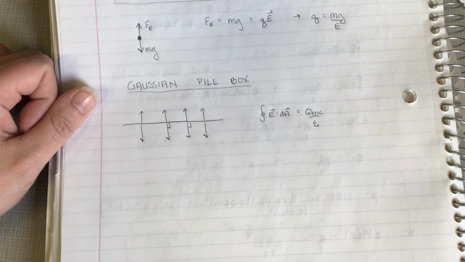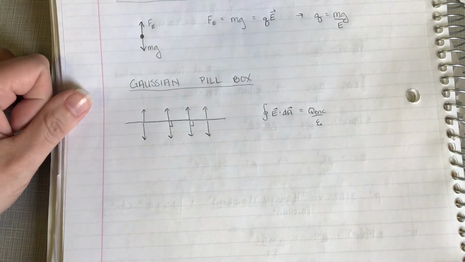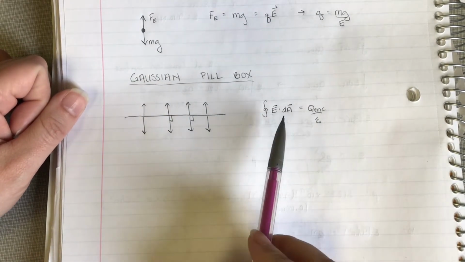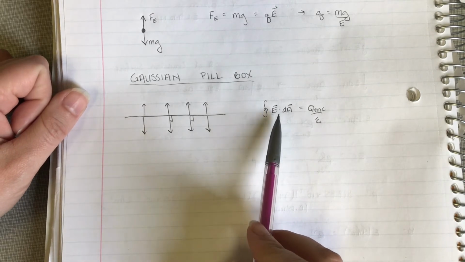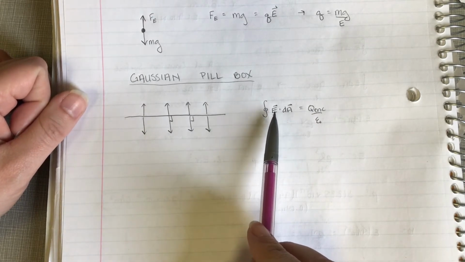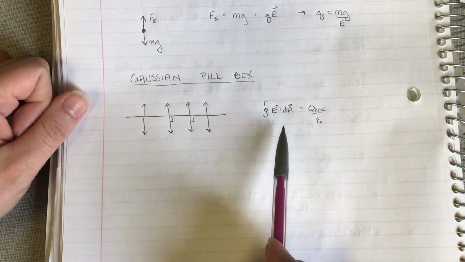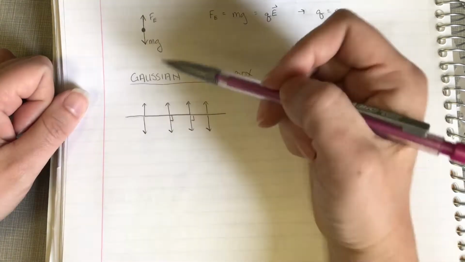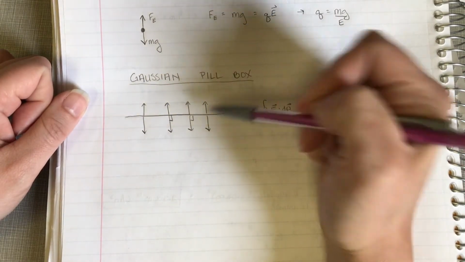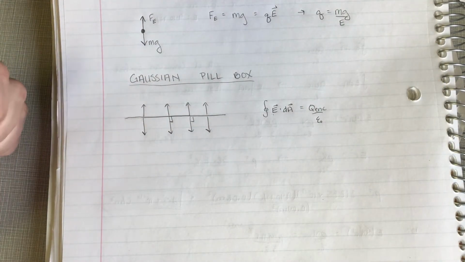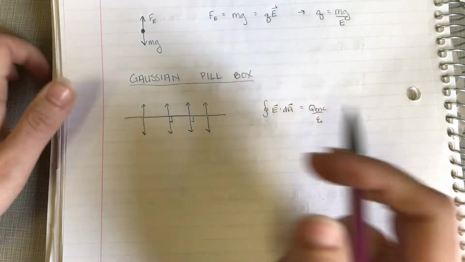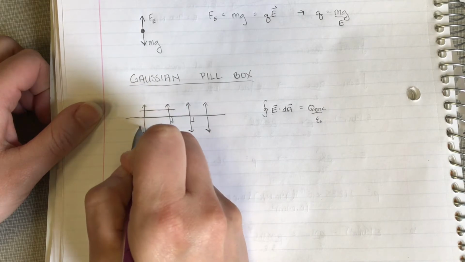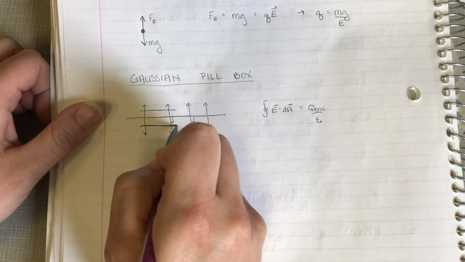Alright, so like we were talking about in problem 21, the whole point of using Gauss's law is to get this E outside of this integral. The only way we're going to be able to do that is if we choose a Gaussian surface such that E is constant along the entire thing. So if I have a nice sheet of charge, my electric fields are coming out like this. It's pretty safe to say that a constant electric field is going to occur parallel to the sheet.